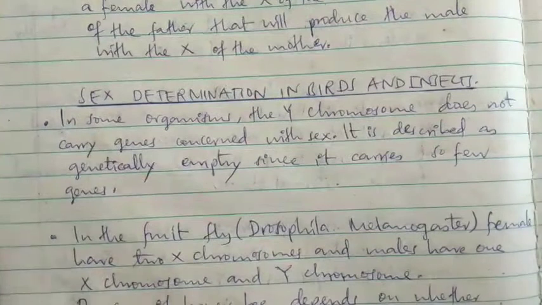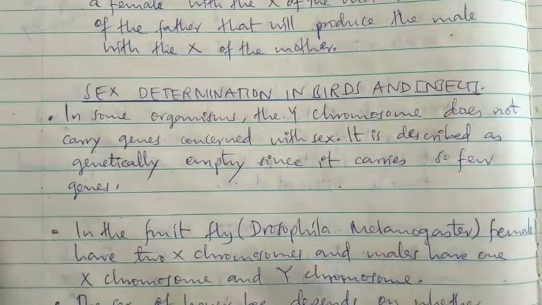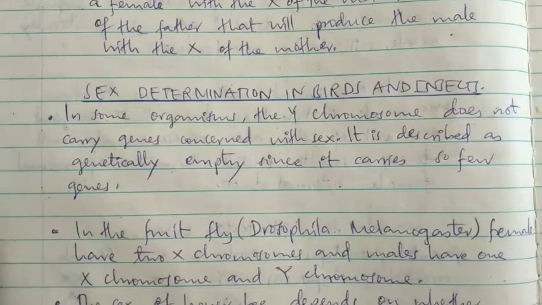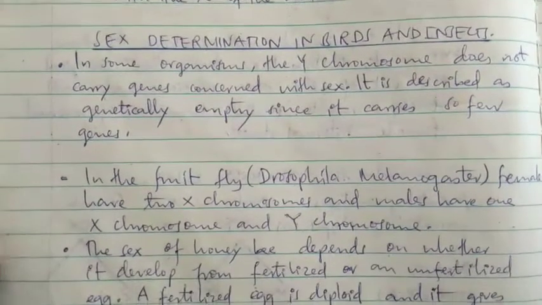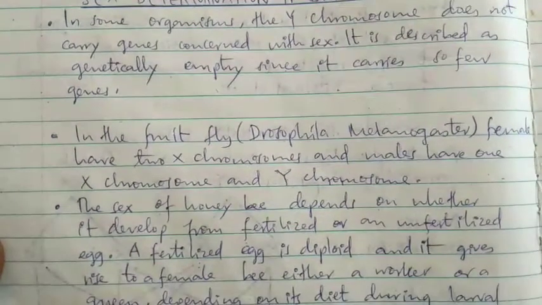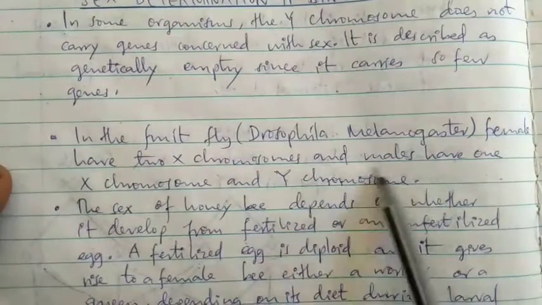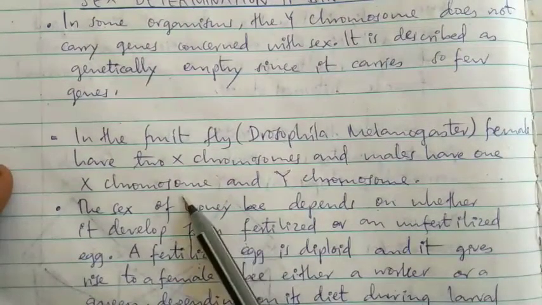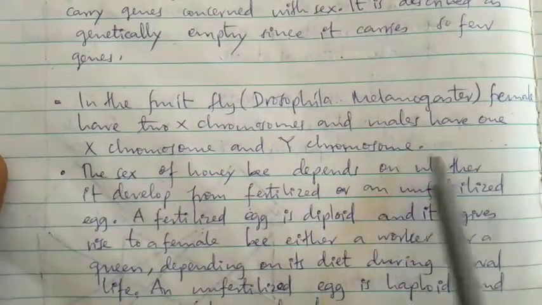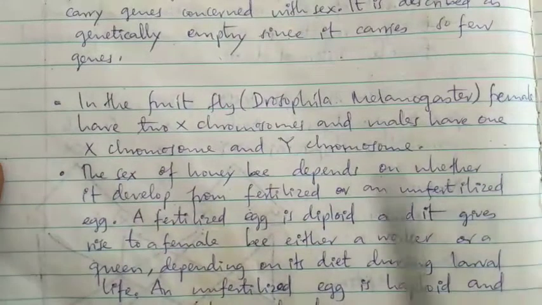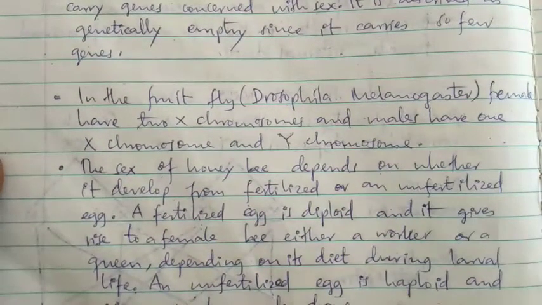Unaona? Sex determination in birds and insects. In some organisms, the Y chromosome does not carry genes concerned with sex. It is described as genetically empty since it carries so few genes. Unaona? In fruit fly, Drosophila melanogaster, females have two X chromosomes and males have one X chromosome and a Y chromosome. Hiyo ni fruit fly Drosophila anafanya tu na human being.